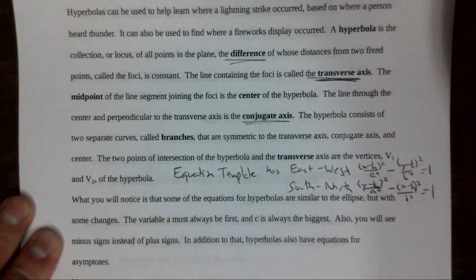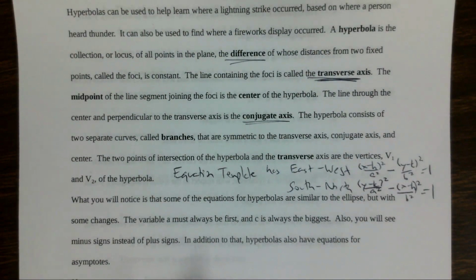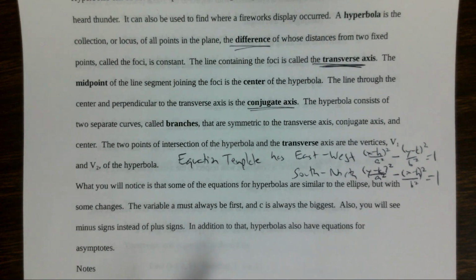Remember, on the ellipse ones, your a squared was always underneath your x squared or y squared, whichever one it was opening towards, or whichever one was the largest.